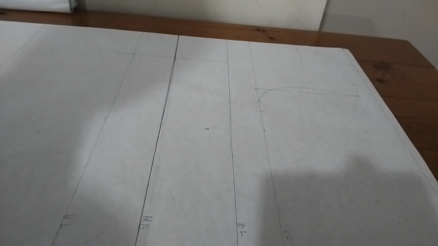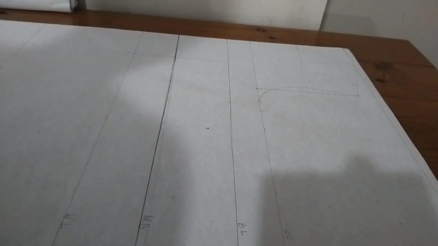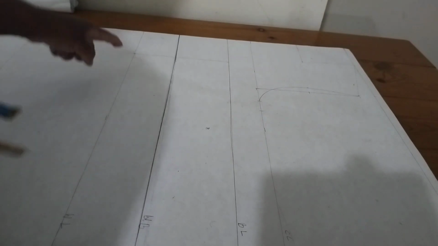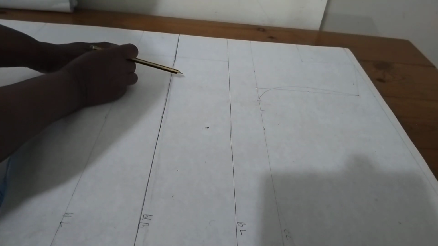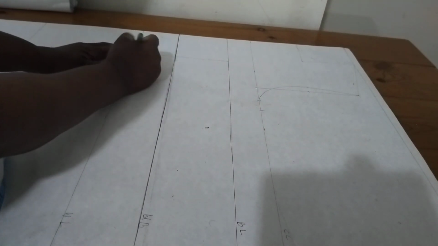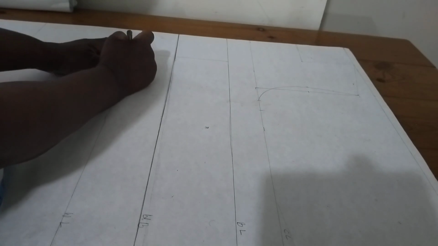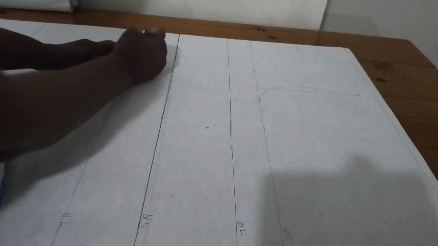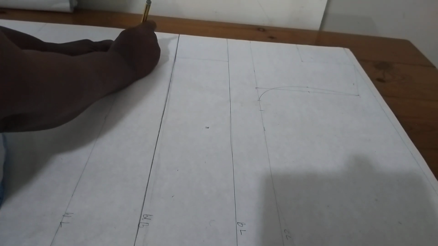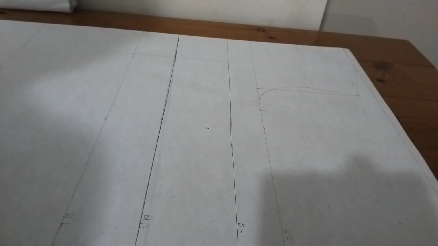Going to take half an inch. So you start taking it from your waist. So this is our waistline. I'll take half an inch on both sides. And also on the bust line, I'll come down by 1 inch.